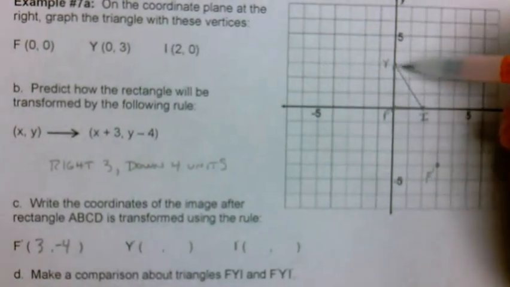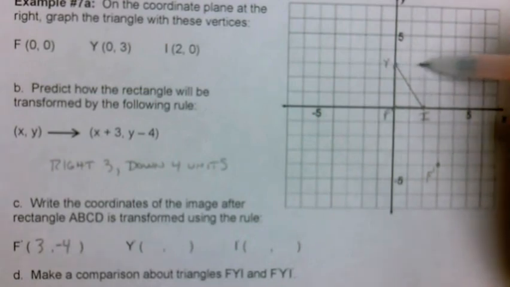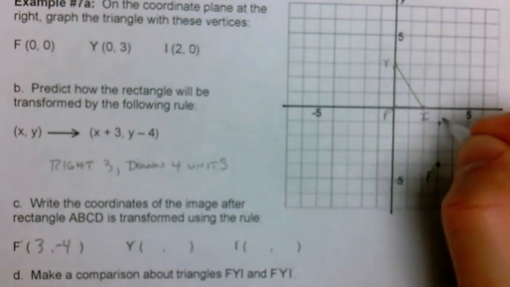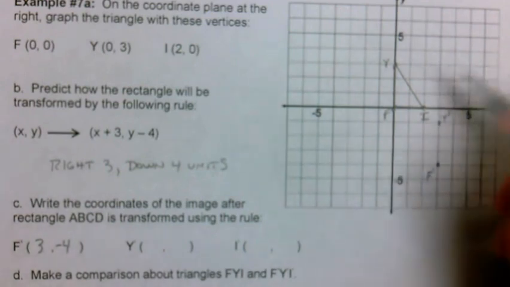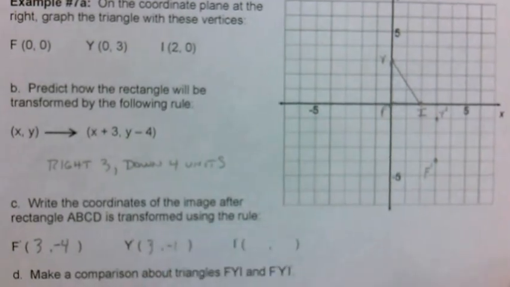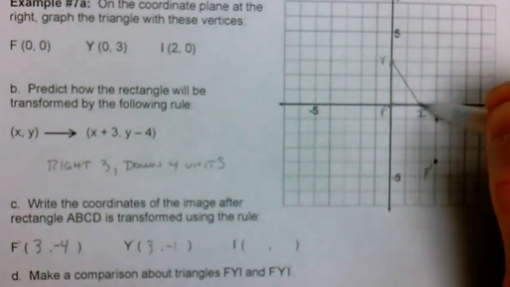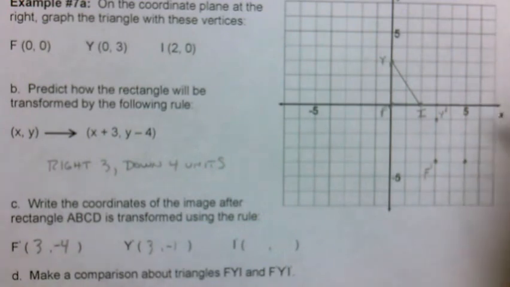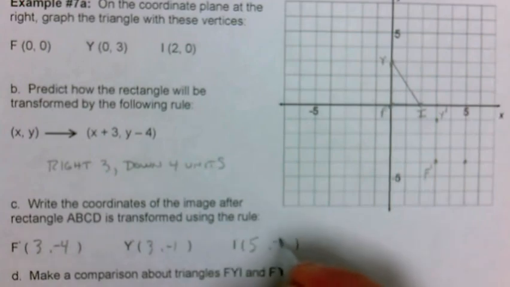Point Y. Now to get to Y prime, we're again going to go right 3: 1, 2, 3, down 4: 1, 2, 3, 4, right here. And that is point Y prime, and it's located at 3, negative 1. And finally, I prime. So here's point I, go to the right 3: 1, 2, 3, and then down 4: 1, 2, 3, 4. Now we're at 5, negative 4.